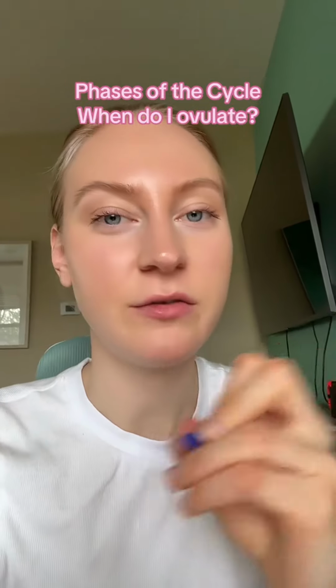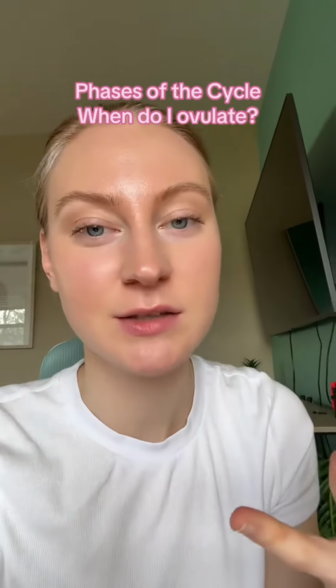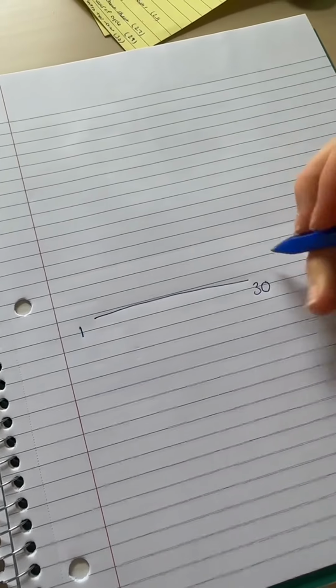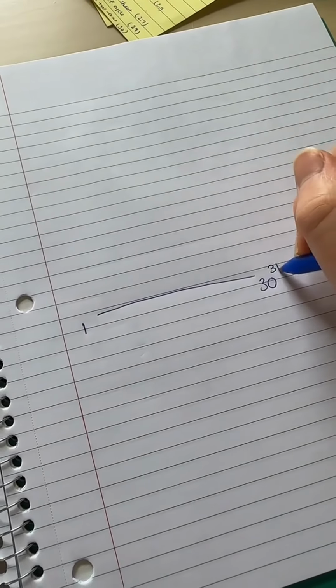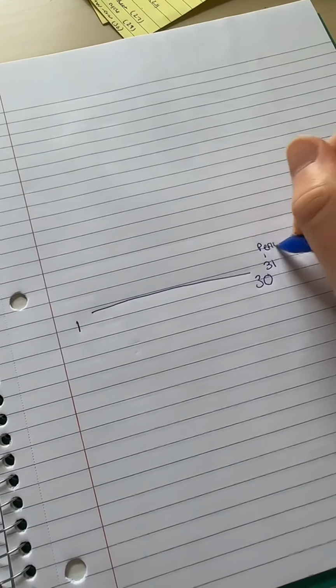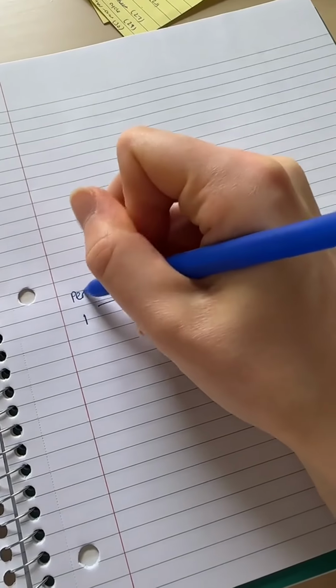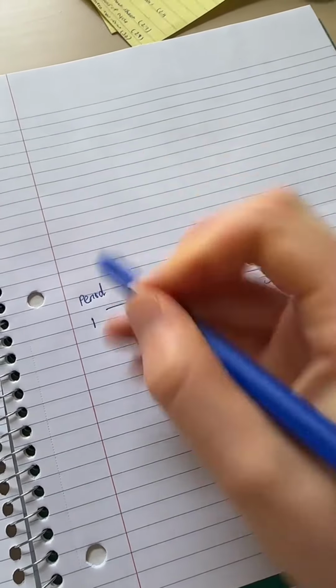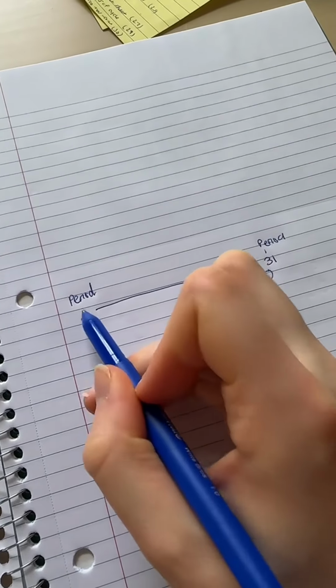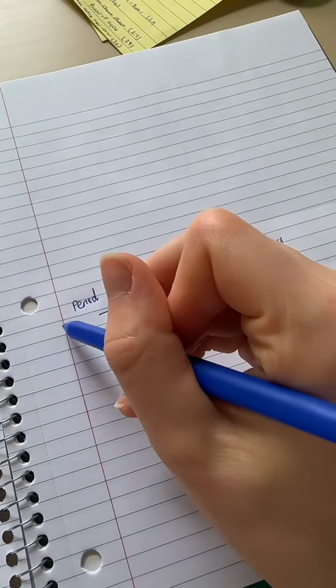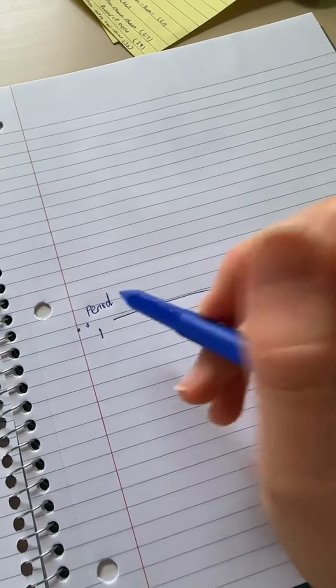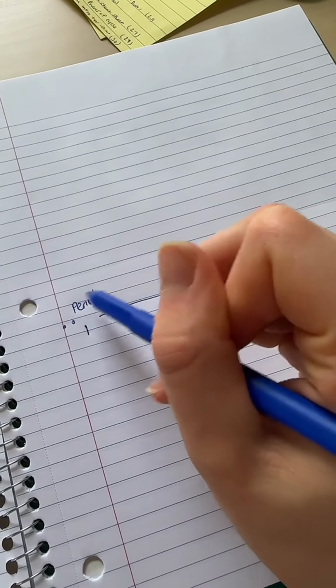Here's a simple diagram of your menstrual cycle and where the phases are located and where ovulation is. So if we're using a 30-day cycle, because 28 is used far too commonly, that means your period is going to start on day 31, and our other period is here. So this is the first day of our period, which is the first day of the full bleed. You may have had a day or two of spotting before then, but day one is full bleed, not spotting.